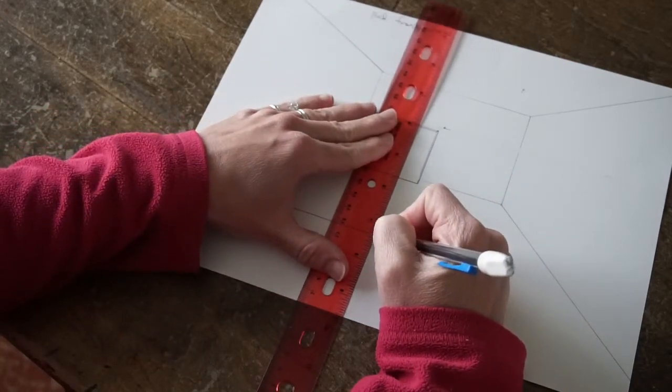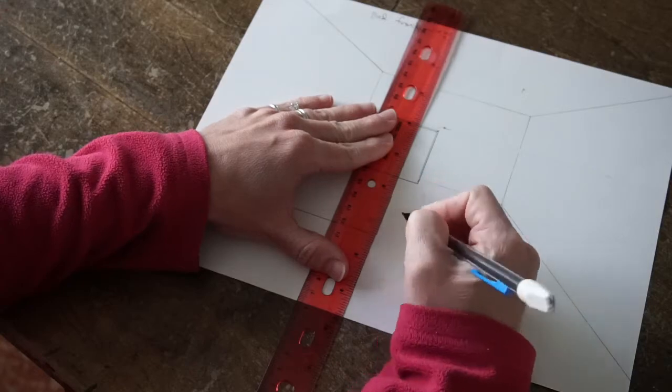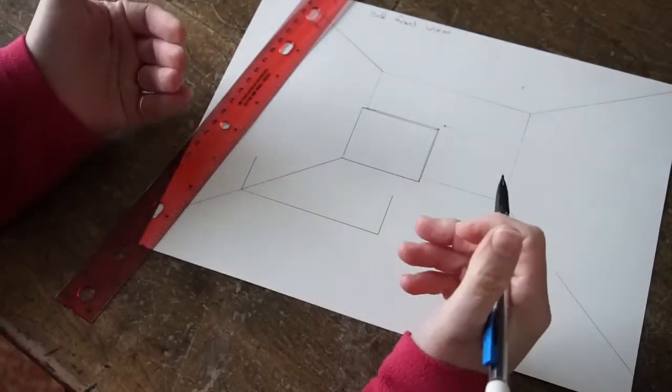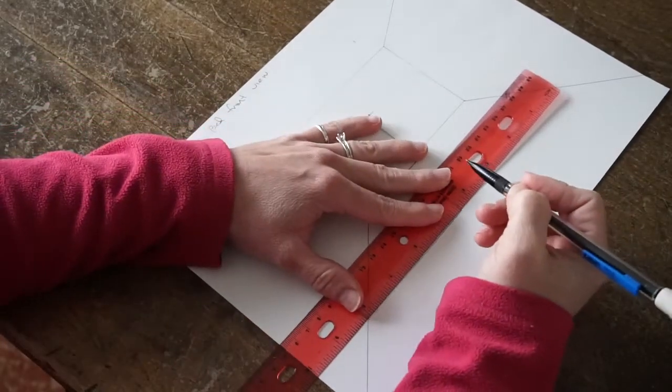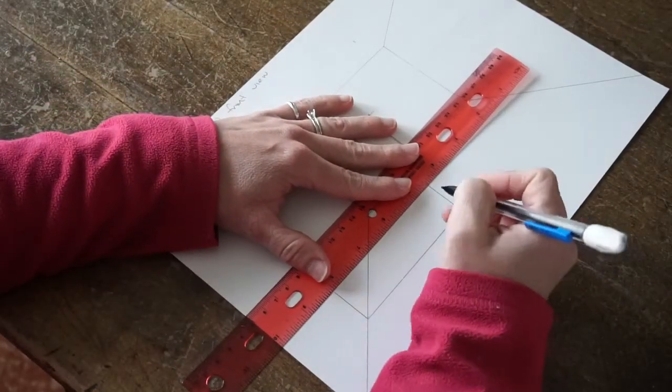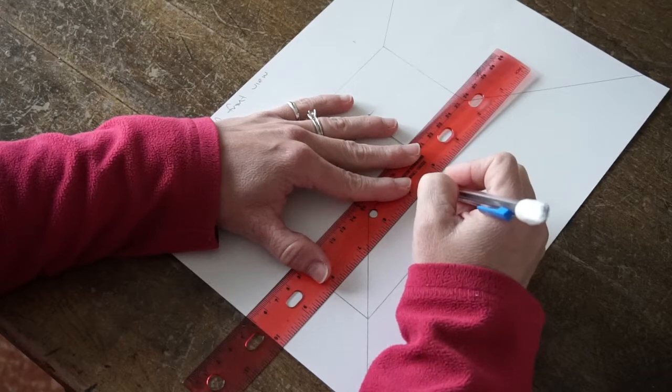Remember, it's closer to us, so that means it's going to be drawn a little bit bigger. It's going to appear bigger to give that illusion of depth. And then I'm going to use my horizontal line again to draw the rectangle that will become my footboard.